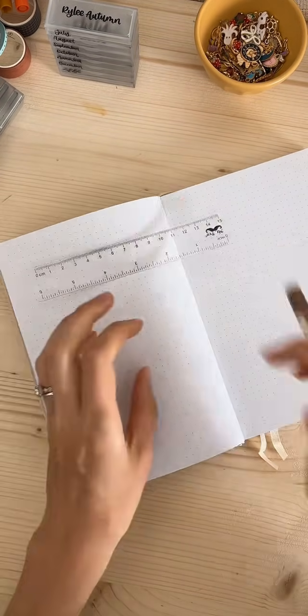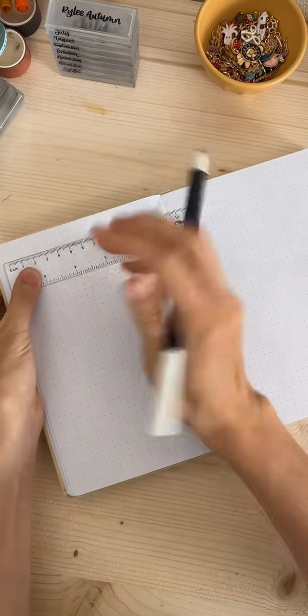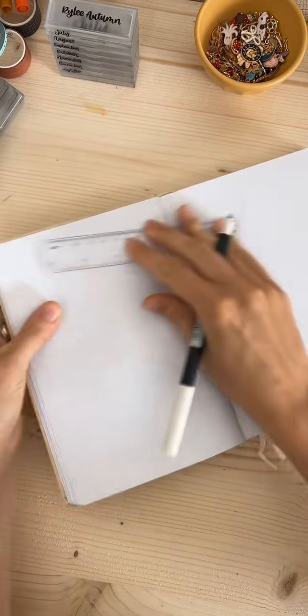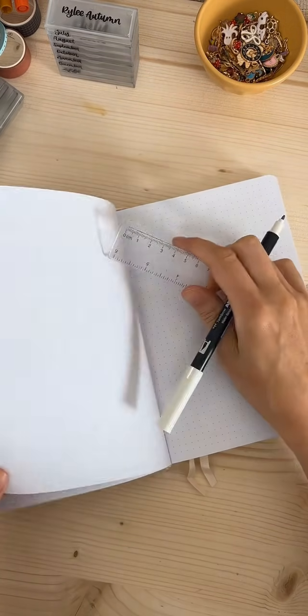Okay. Well, I know that I want to start 5 centimeters, so 10 dots in from the side. So I'm just going to mark that on every page in a light gray.